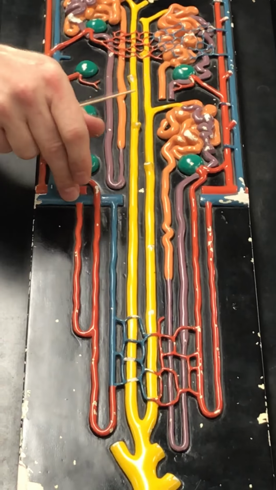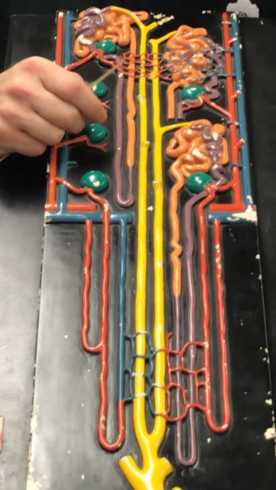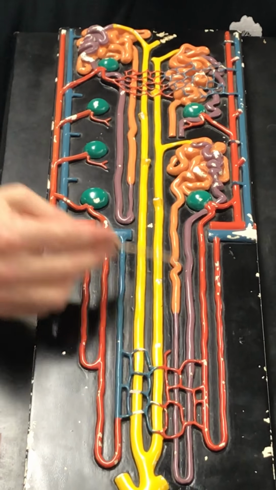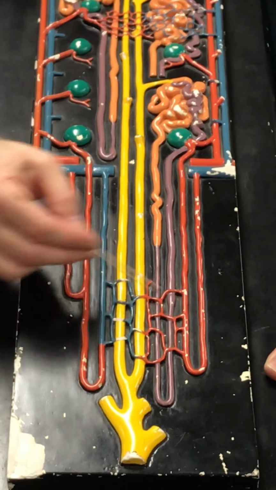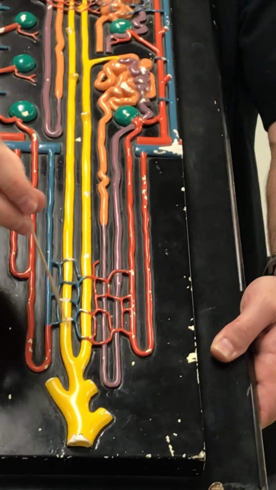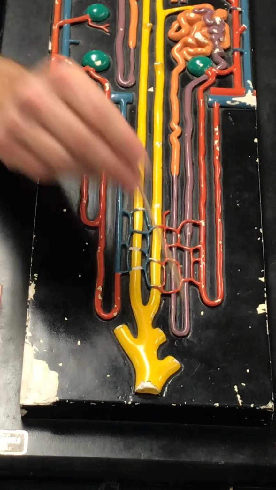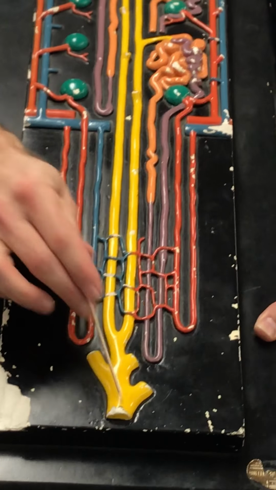We can only see from arcuate on down to the smaller branches. Vasa recta, all the blood vessels down here, connecting pieces between. So we have 1, 2, 3, 4, 5 collecting ducts that all converge onto one papillary duct.